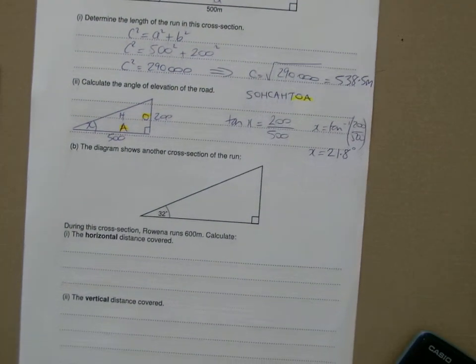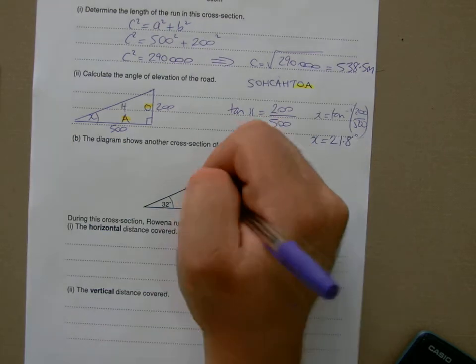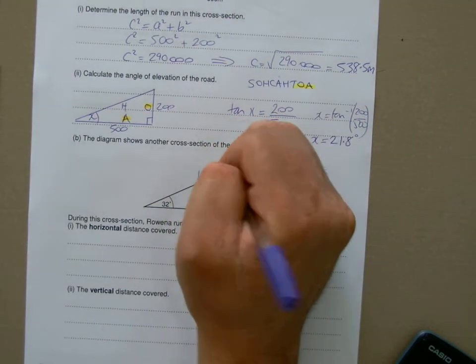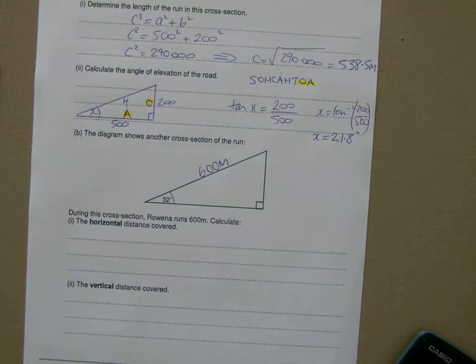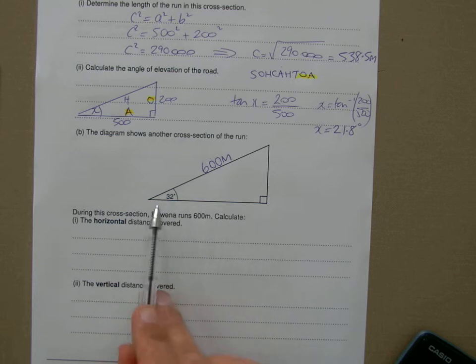Okay, part B, it says the diagram shows another cross-section of the run. During this cross-section, Rowena runs 600 meters. Calculate the horizontal distance covered. So basically, it tells us there, she runs 600 meters, so up there. So we want the horizontal distance covered. We want this side here, that's the horizontal, isn't it?